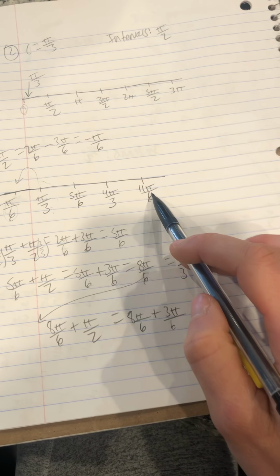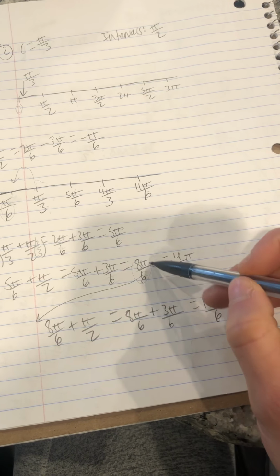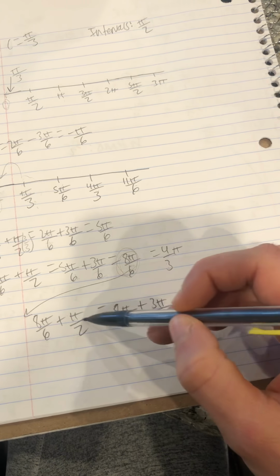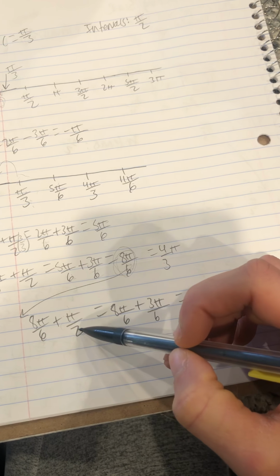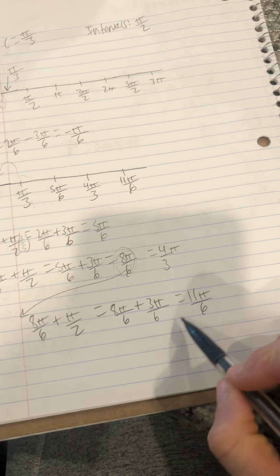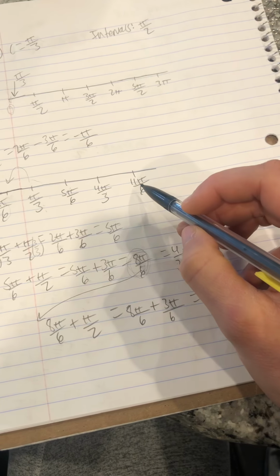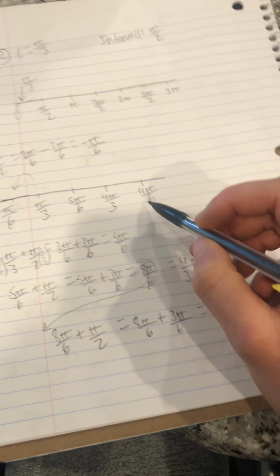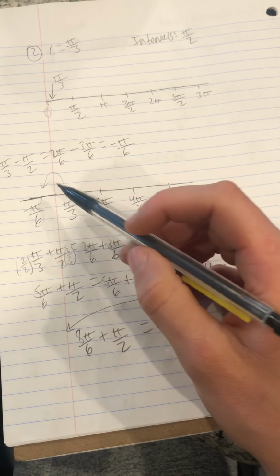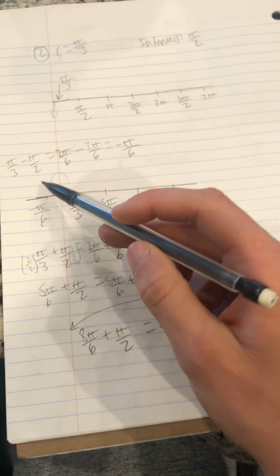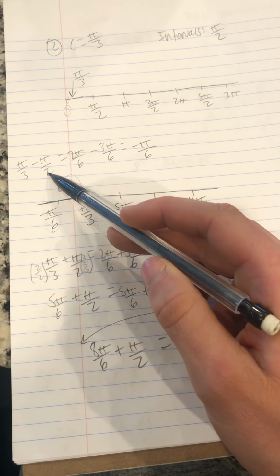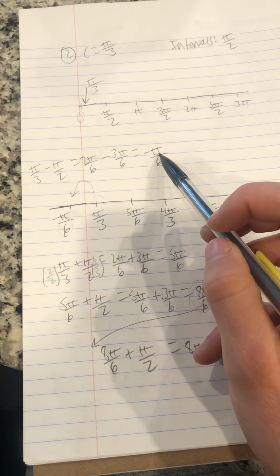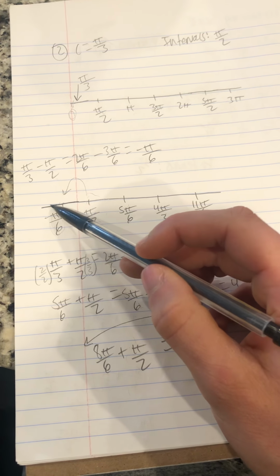To find your next one, let's take this since we have a common denominator here. So we can say 8 pi over 6 plus pi over 2. Find your denominator, you get 11 pi over 6. So if we want to move backwards, all you're doing is taking your pi over 3 and now subtracting pi over 2. And finding your common denominator here, we get negative pi over 6, which would be going to the left.